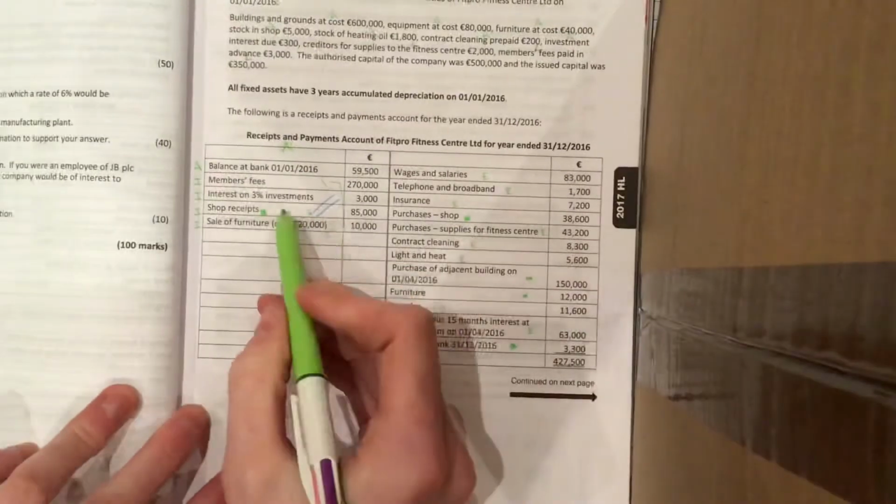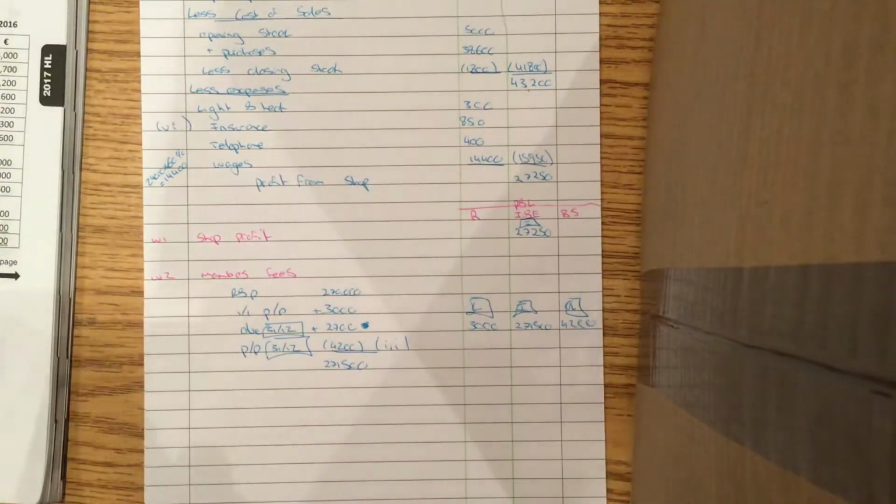Okay, after that then we want to do the next one, so it's the investments. Right, so very, very similar to the club accounts again, lads. You shouldn't have any problems with this.